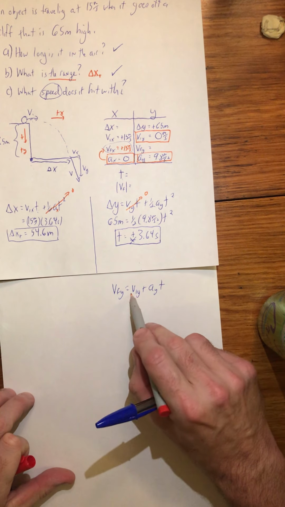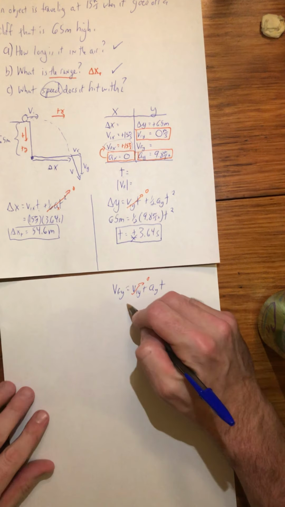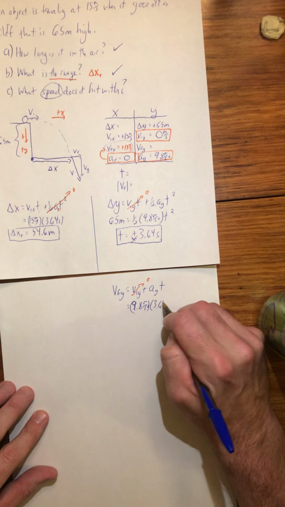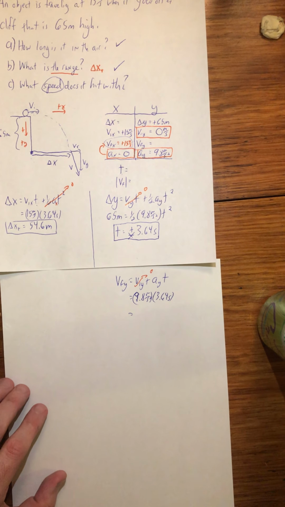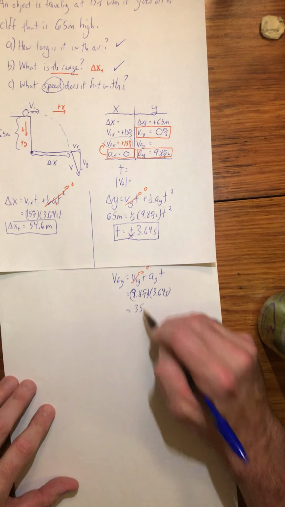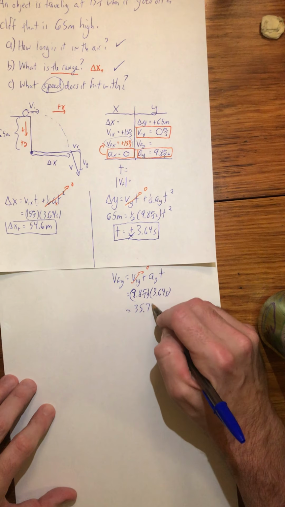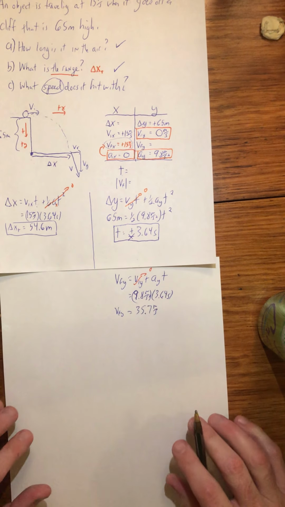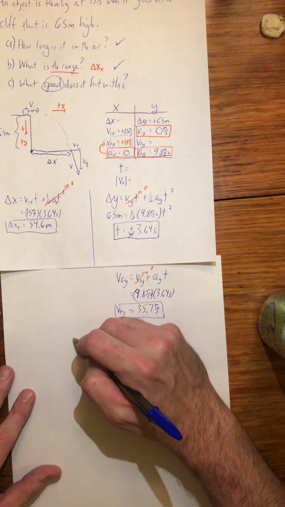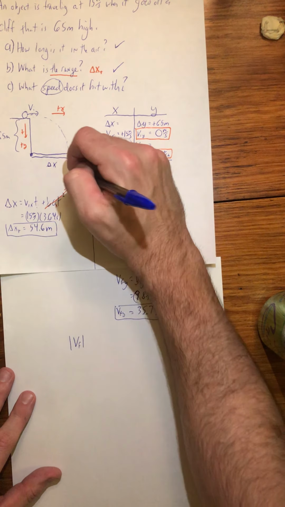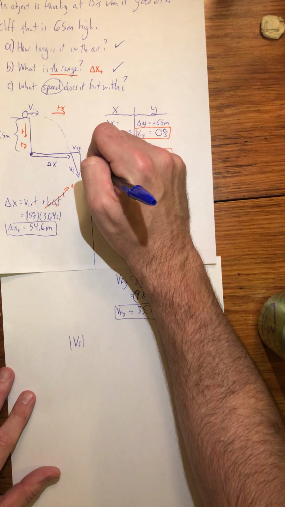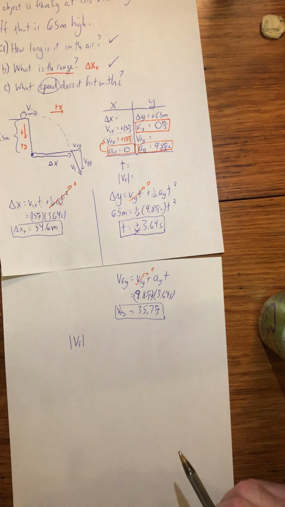I know that this in this problem goes to 0, and so I've got 9.8 meters per second squared times 3.64 seconds. And that gives me, with rounding, 35.7 meters per second. Right, so that's just the y component. That's not the answer to the problem. The answer to the problem is, what is this v_f? And notice here, that's v_f, that's v_xf, v_yf, or however you want to order your subscript.